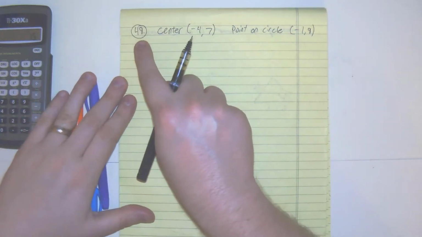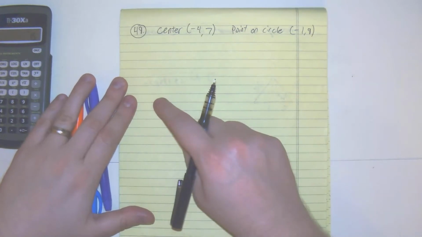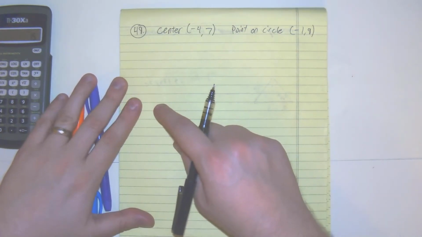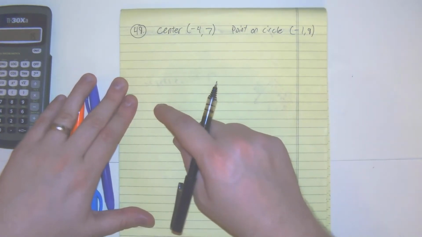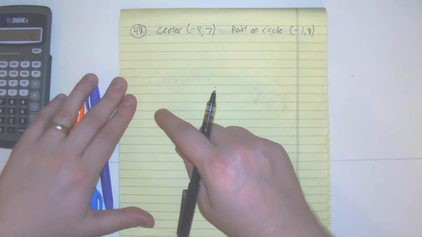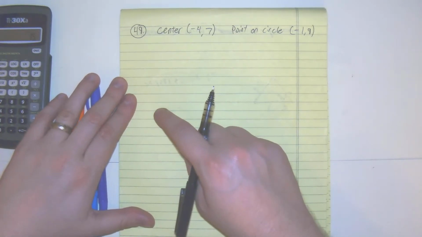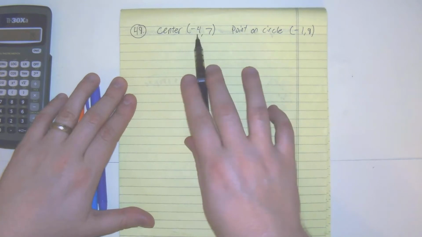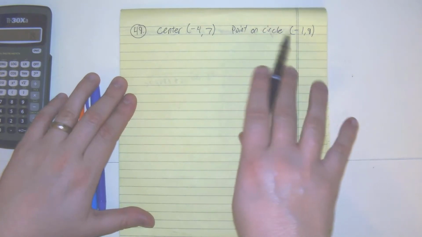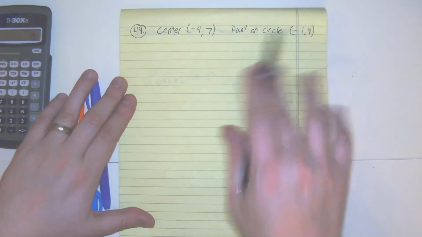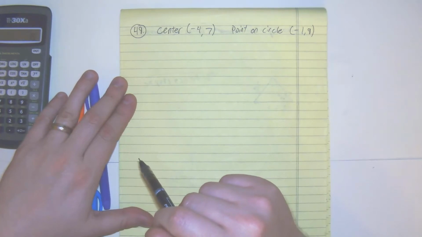We're looking at number 49. This will be our last one for our study guide that needed a little extensive work. So what we need to do here is find the equation that represents a circle that has a center at negative 4, 7, and that there is a point of negative 1, 9 for the distance.